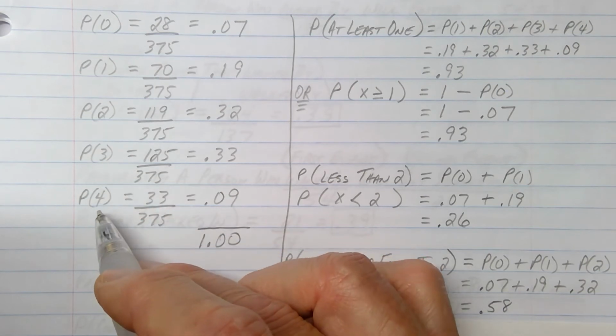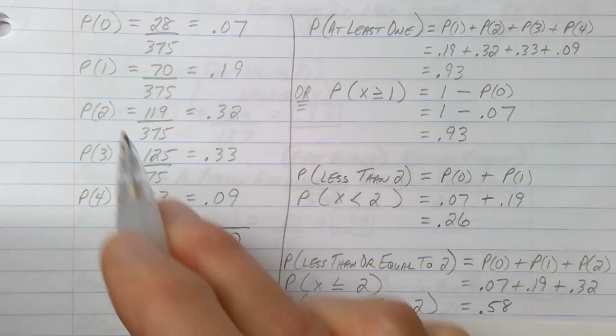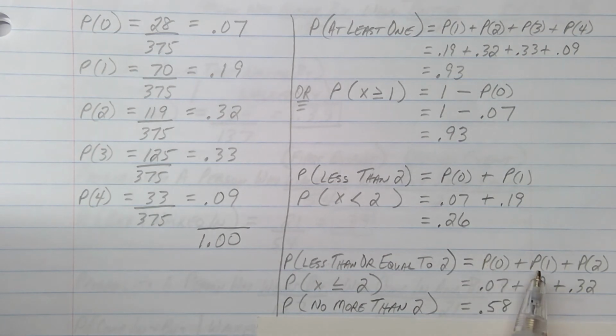I can't have 3. I can't have 4. I can have no more than 2. So I can have 2 and 1 and 0. So probability of 0, probability of 1, probability of 2. It's about a 58% chance. So what are the odds? What's the probability that I reach out into the hall, grab a randomly selected student, and that student has less than or equal to 2 study skills?